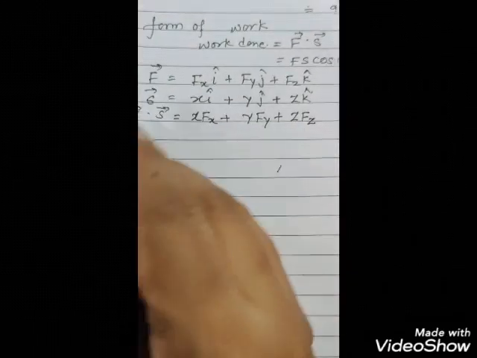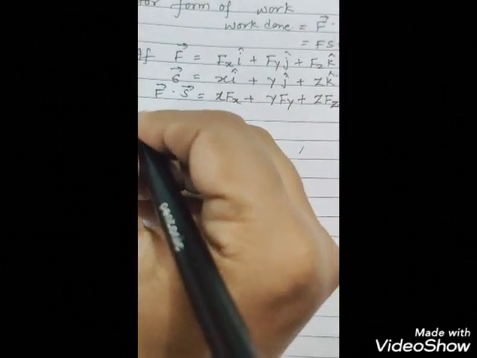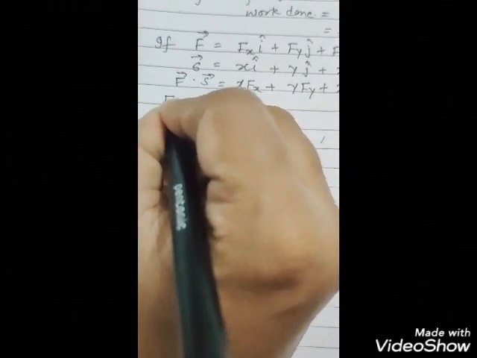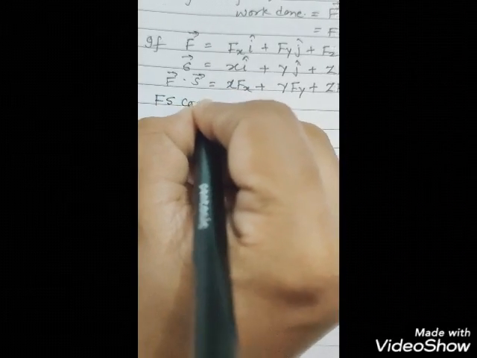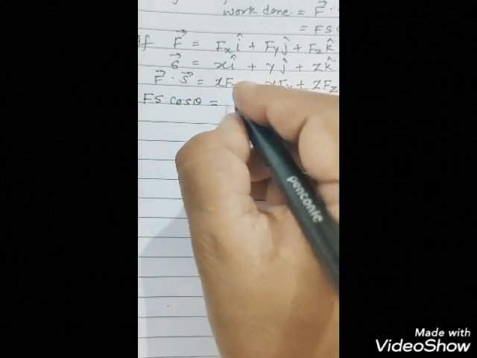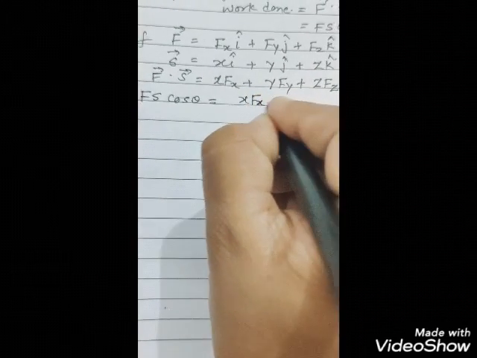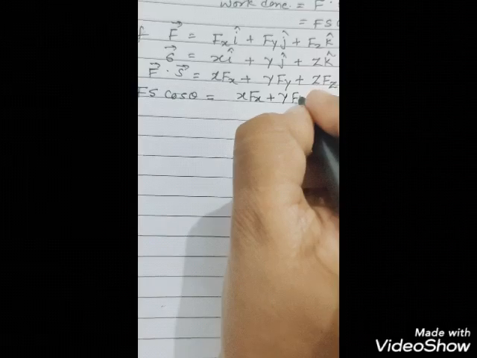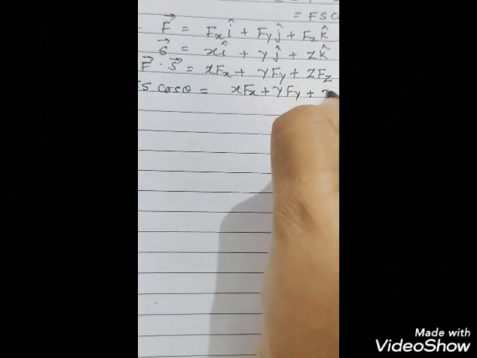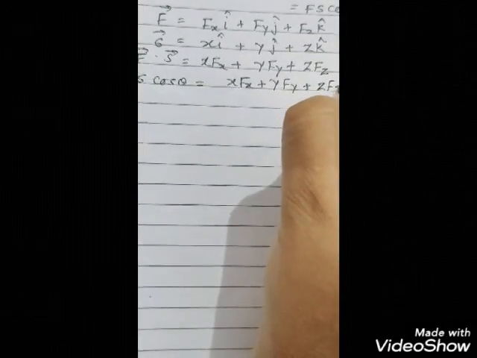That is, we can say F s cos theta is equal to x Fx plus y Fy plus z Fz.